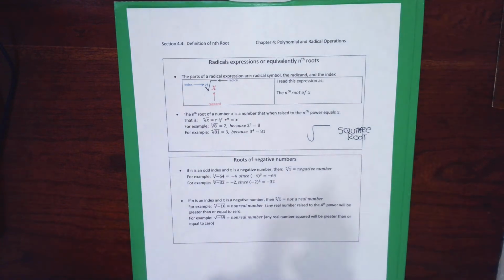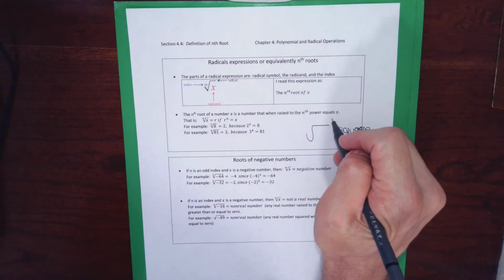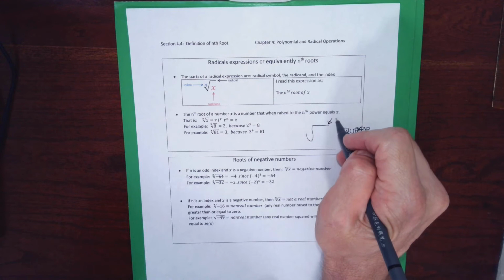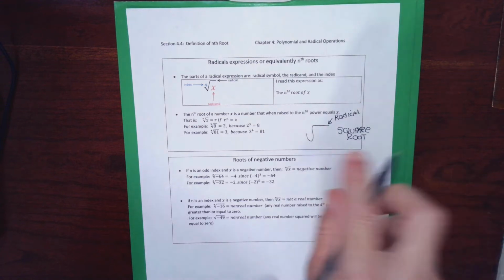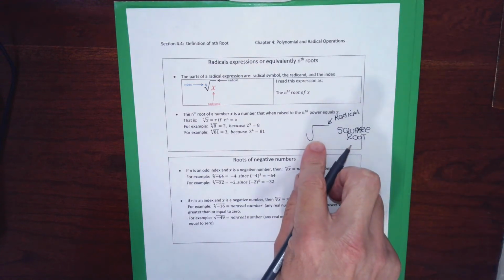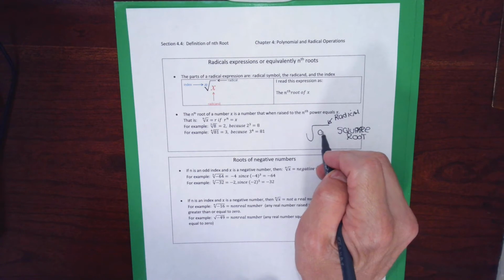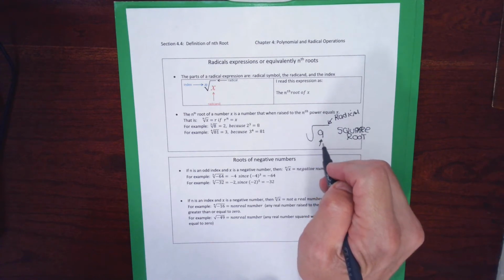In a generic square root symbol or a general radical expression, a problem that has a radical without an equal sign, there are components. This symbol itself is actually called a radical or the radical. If there's a variable or some sort of expression under the radical, that's called a radicand.